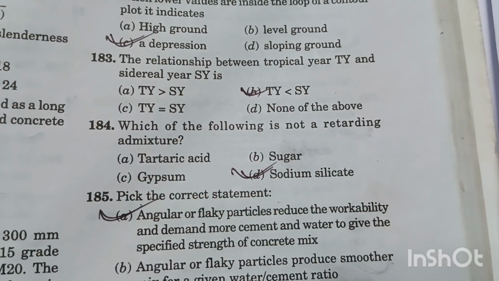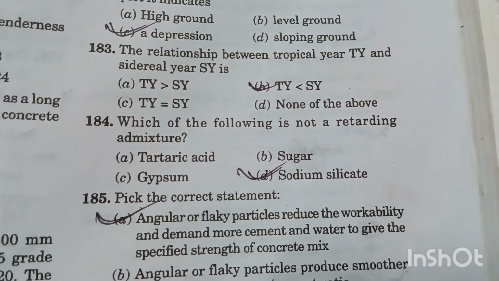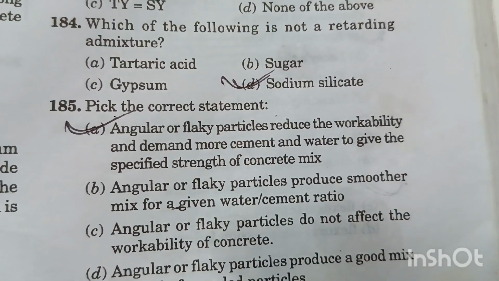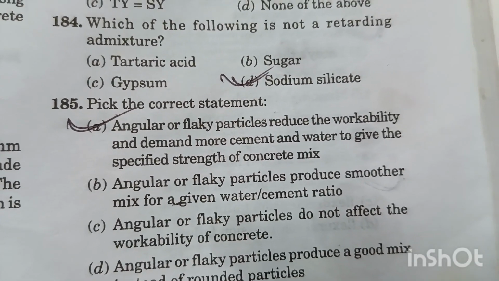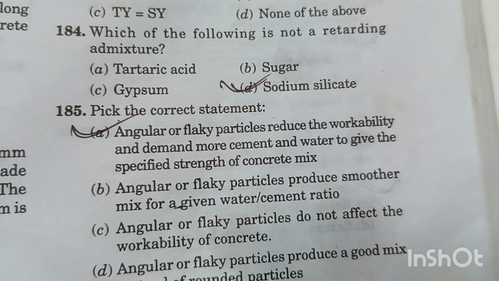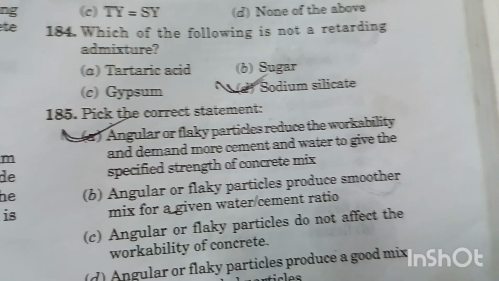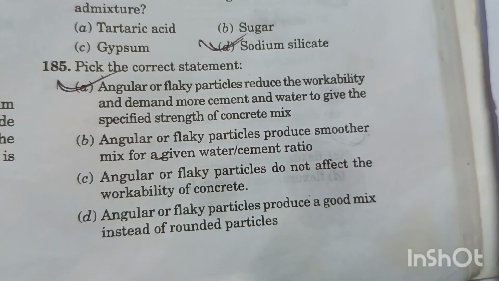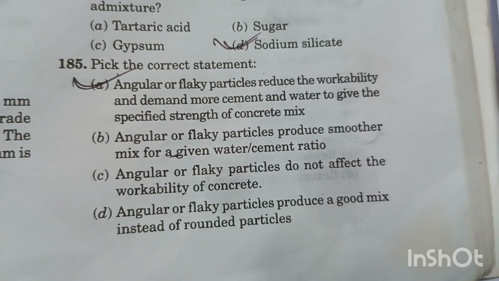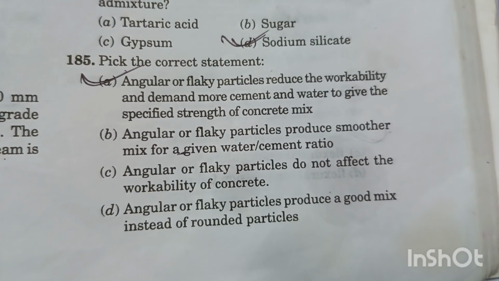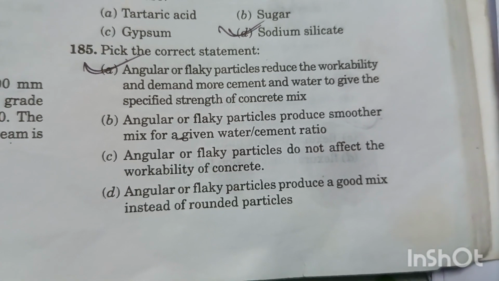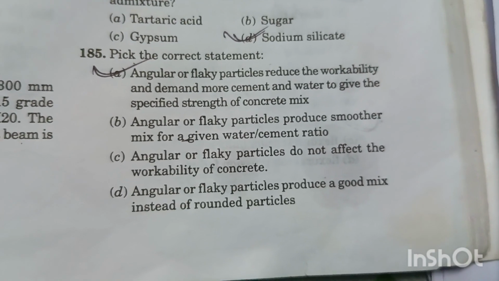Question number 184. Which one of the following is not a retarding admixture? Sodium silicate. It is an accelerating admixture. Option D is the right answer. Question number 185. Pick up the correct statement. Option A. Angular or flaky particles reduce the workability and demand more cement and water to give the specified strength of concrete mix. Right. Option B. Angular or flaky particles produce smoother mix for given water cement ratio. No. Option C. Angular or flaky particles do not affect the workability of concrete. No, it affects. Option C is wrong. Option D. Angular or flaky particles produce a good mix instead of rounded particles. No. A is the right answer.